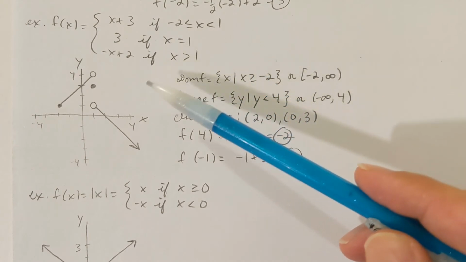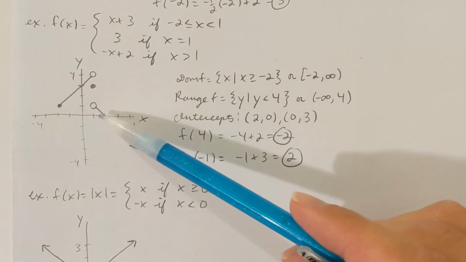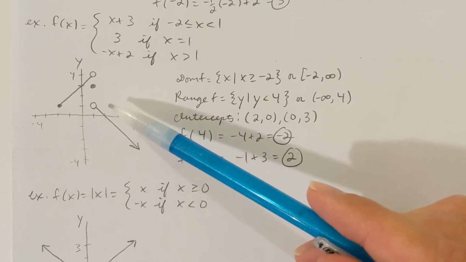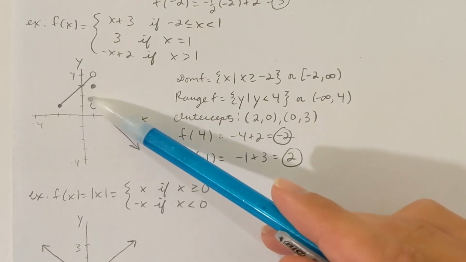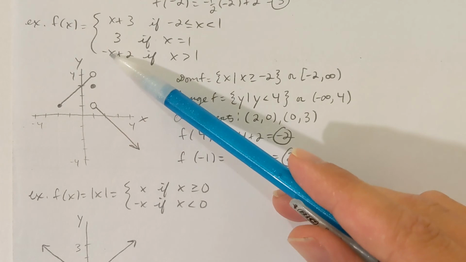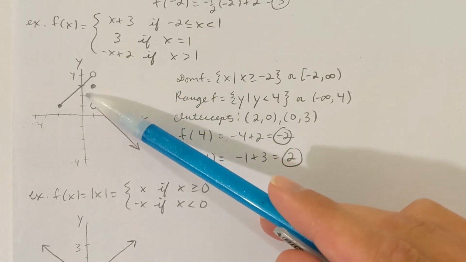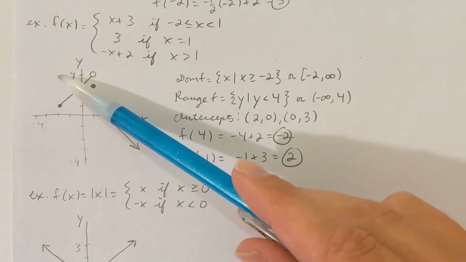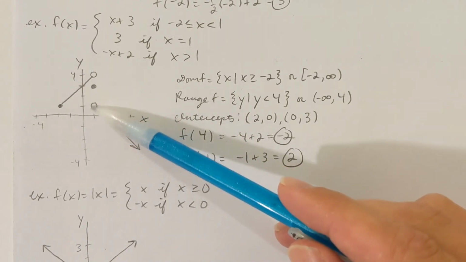Okay, well, here I am at 1. Y equals negative x plus 2 means I've got a y-intercept at 2 and a slope of negative 1. Okay, so I go up 1 to the left 1, or down 1 to the right 1.